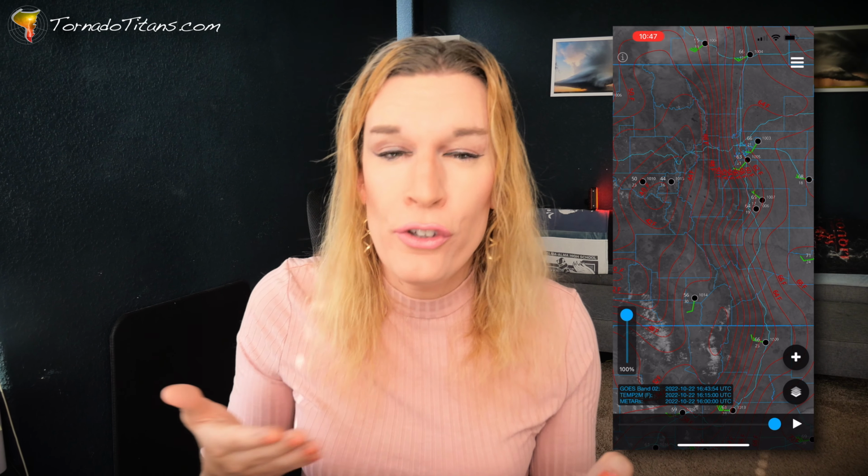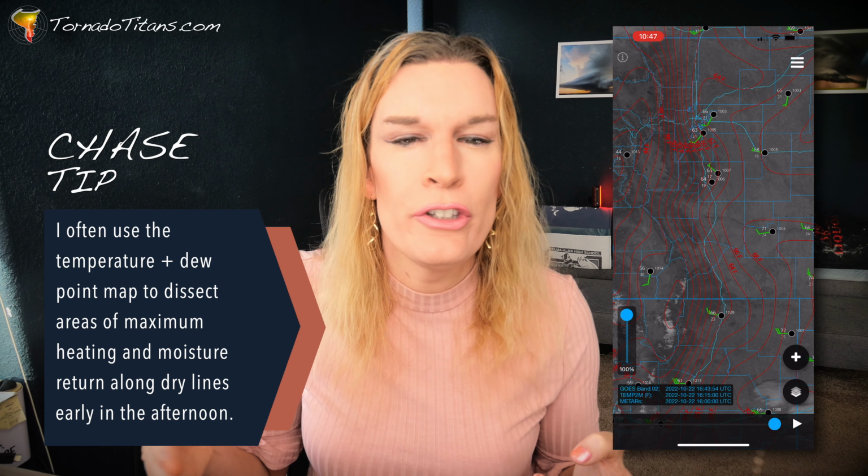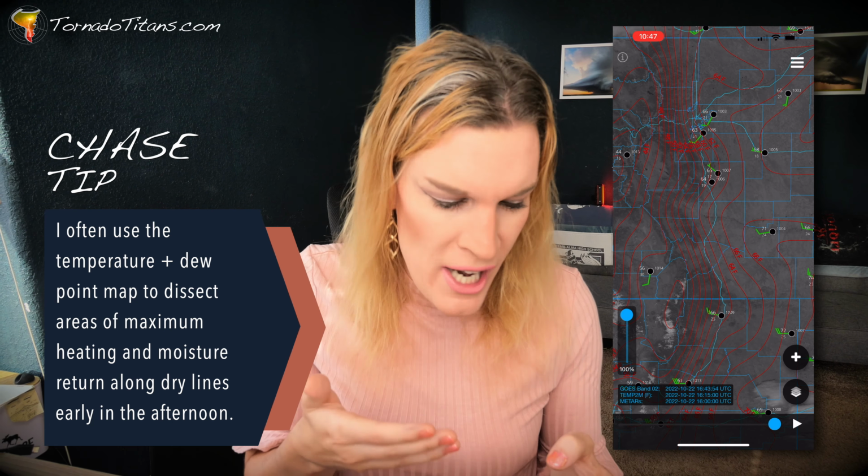But, you know, this is also helpful for things like if I'm storm chasing, I'm looking for the maximum area of heating on the dry line, which is oftentimes a favorable place for storm initiation. I would use temperature for that. And of course, dew point.